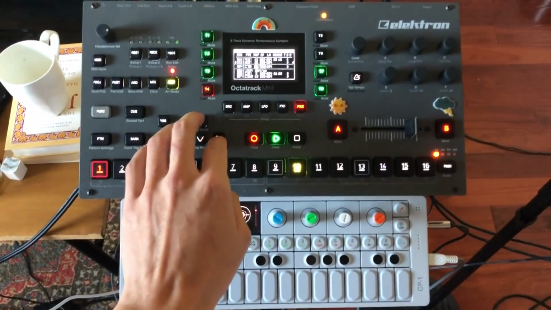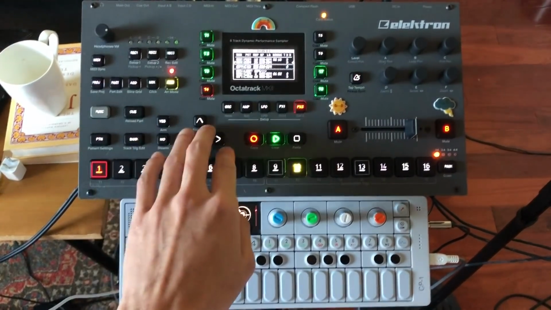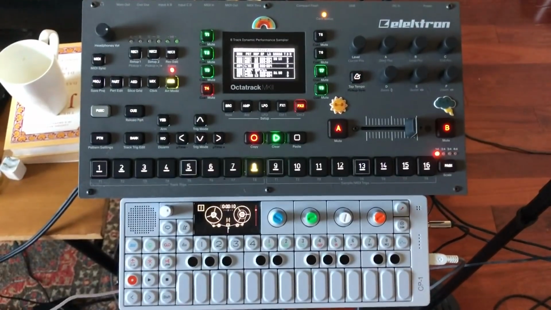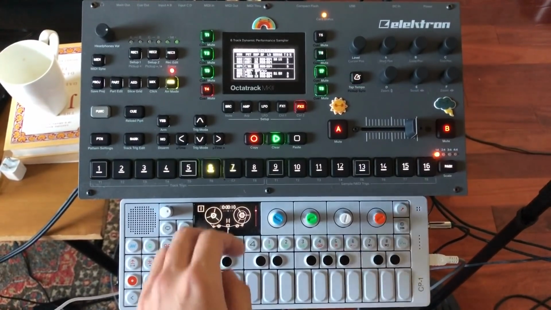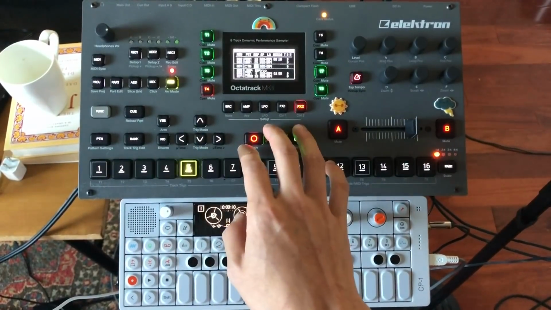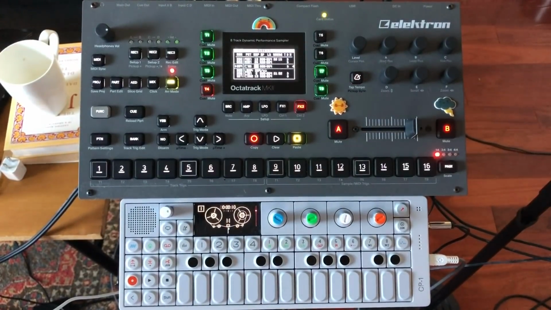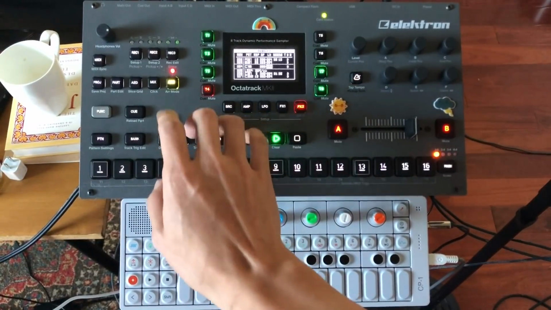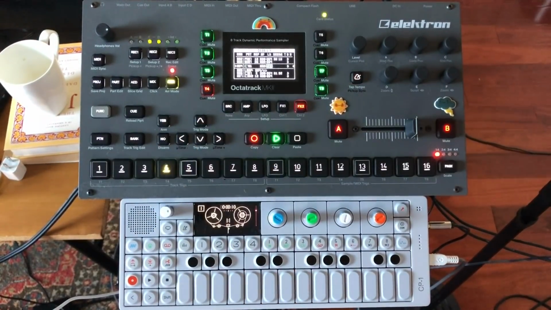And then following that, I have song 3 on bank 3. The thing about this one is that it's not actually triggering any audio. I believe it's triggering MIDI. Yeah, okay.